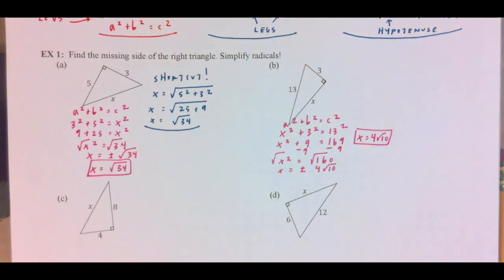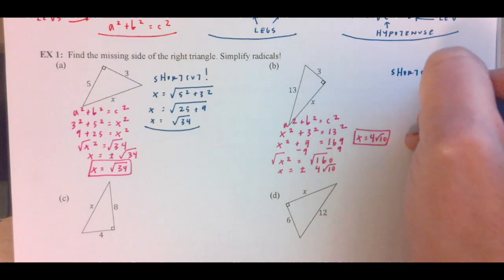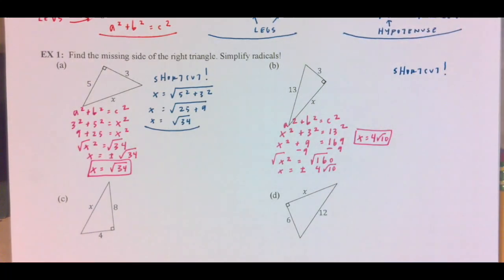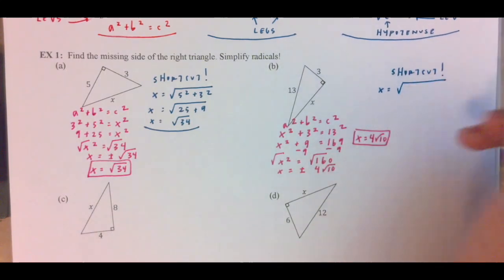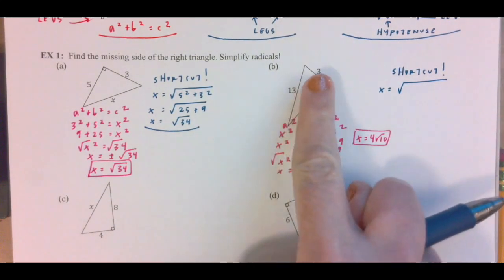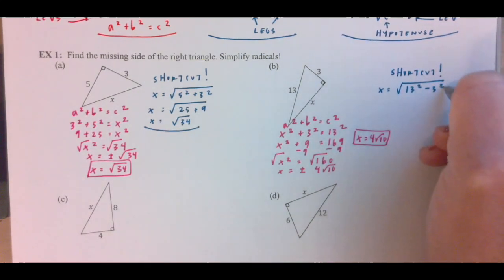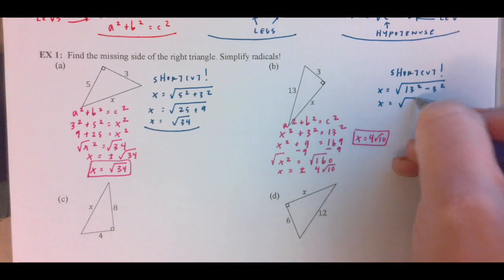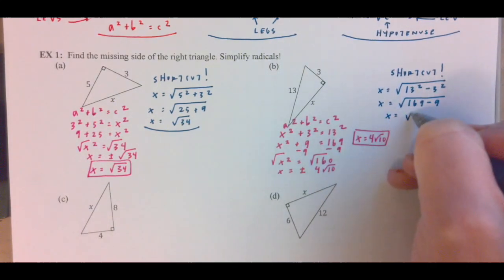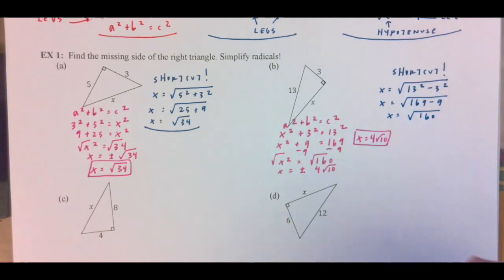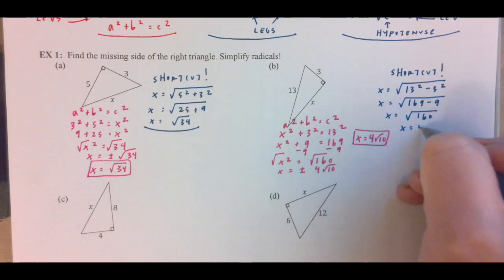Let's check the shortcut, see if it gets us there faster. Okay, so solving for a leg. My leg is equal to the square root of my hypotenuse squared minus my leg squared. So 13 squared minus 3 squared, there's my 169 minus 9. Square root of 160, right? We just simplified that. 16 times 10 gets me the same, 4 root 10.